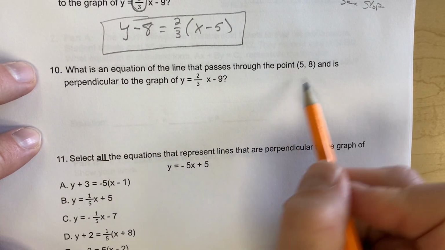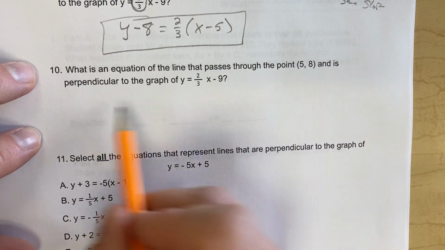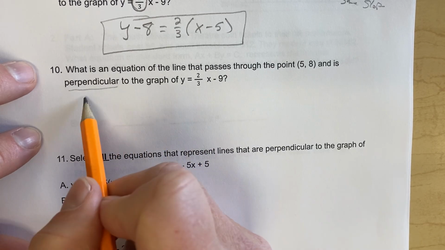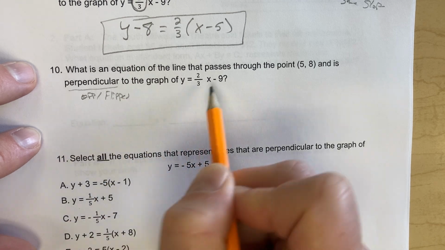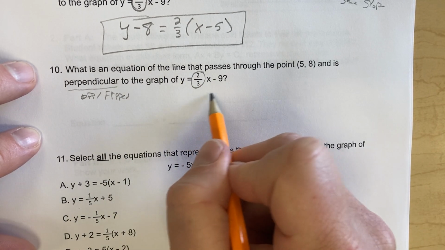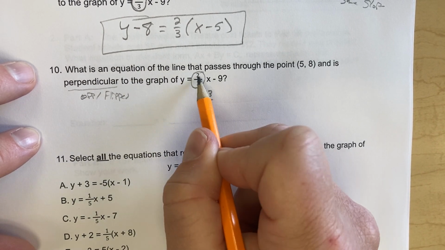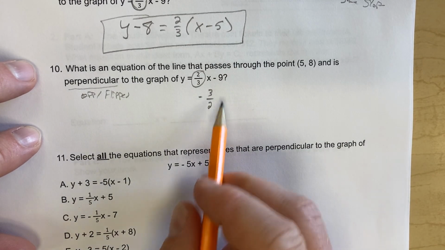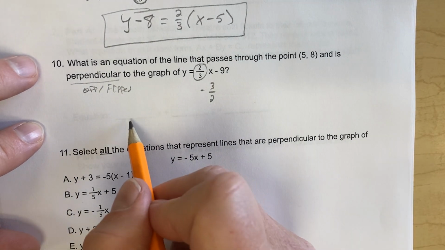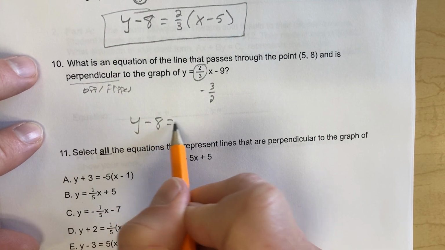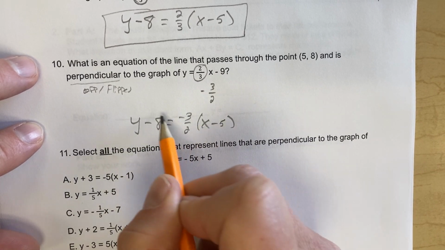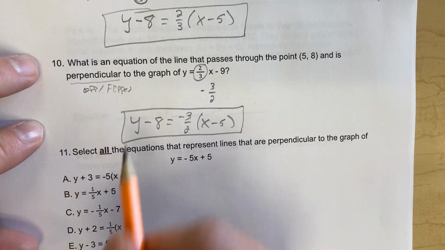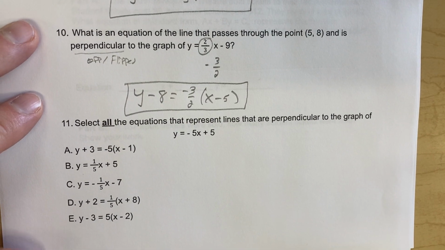For this one, it says same point, but now we're perpendicular. So that means we're opposite and we're flipped. All right, so we're going to take the 2/3, we're going to flip it, and instead of positive, we're going to make it negative. That's our new slope now. So y minus 8 equals -3/2 times x minus 5. And that's our equation. Okay.